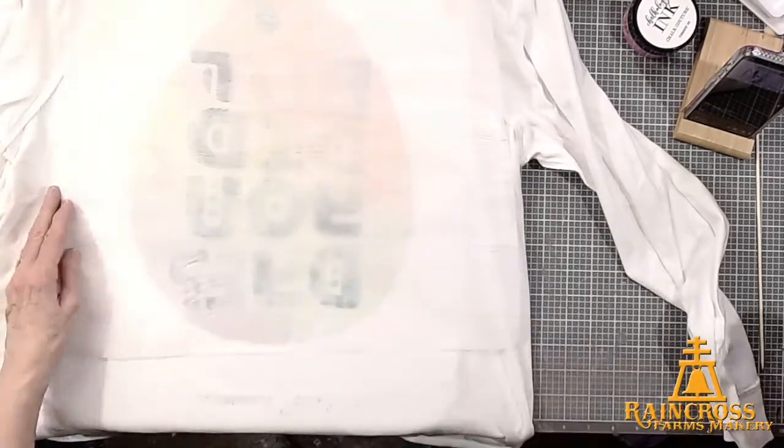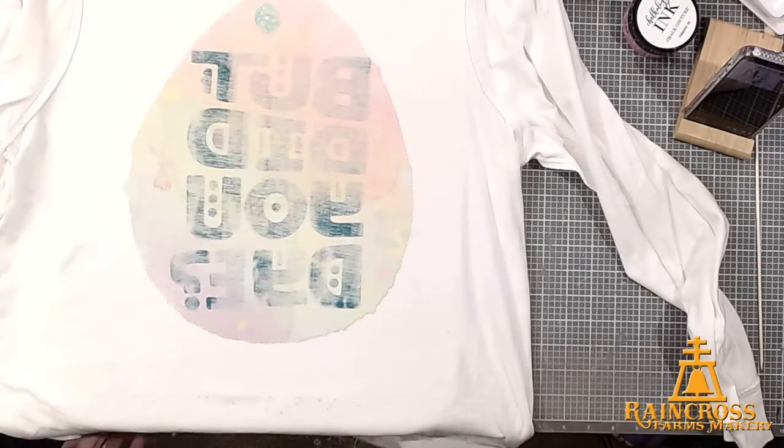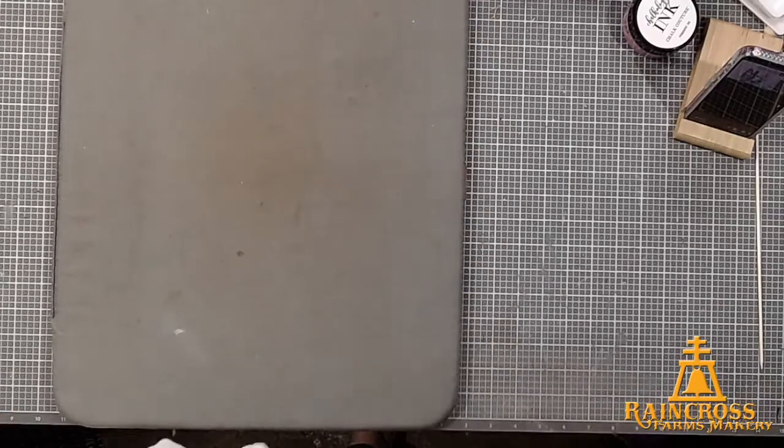Okay, so we are done. I already showed you how to clean the screen. Same way as when you do it with paste.